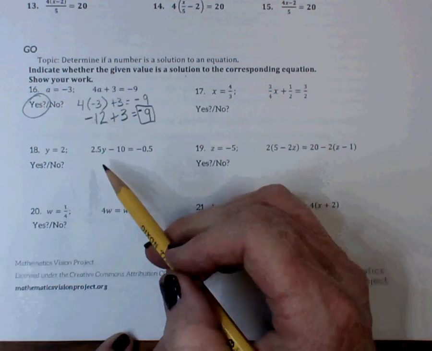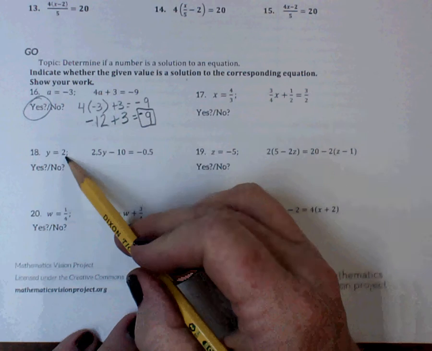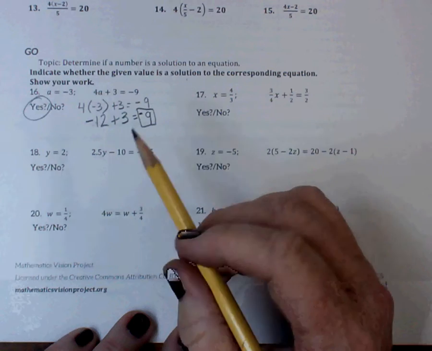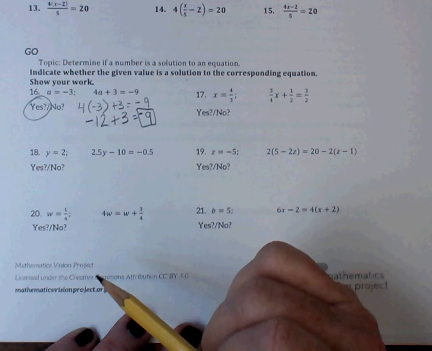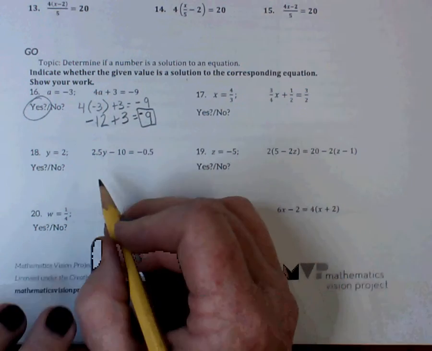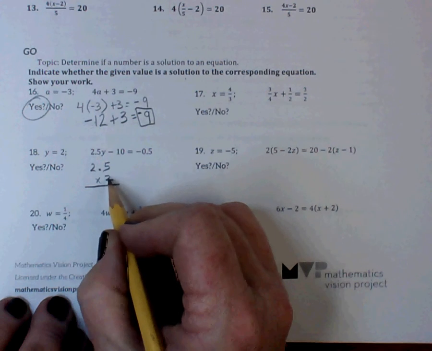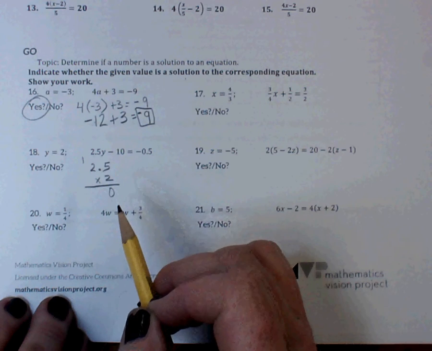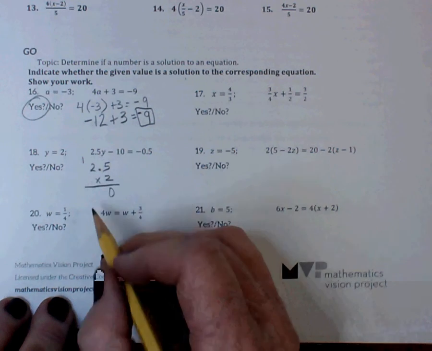All right, this one looks tricky. It's got a decimal. Let's see if it's tricky. No, that's not going to be tricky at all, because I'm just thinking of this as $2.50. Well, if I have $2.50 times 2, that's $2.50 plus $2.50. That's $5. Let's show the math of it. 2.5 times 2: 2 times 5 is 10, 2 times 2 is 4. Add another 10 and that's 5.